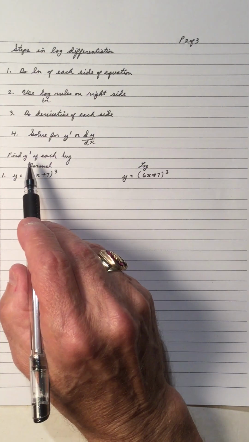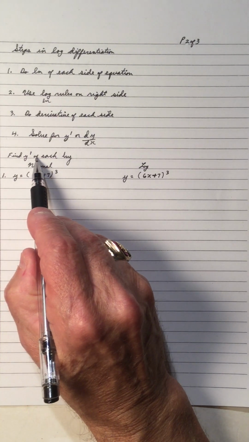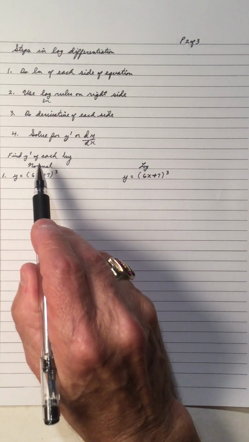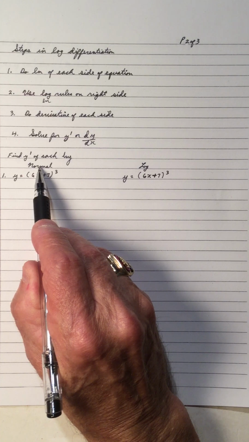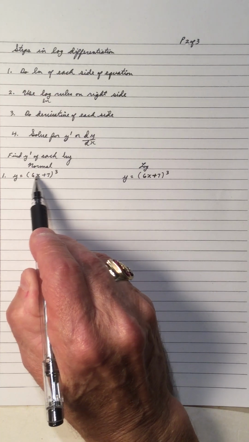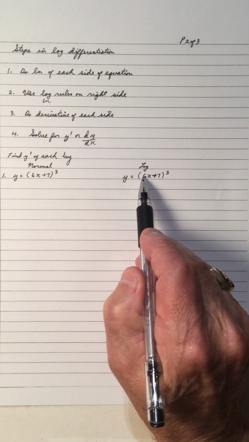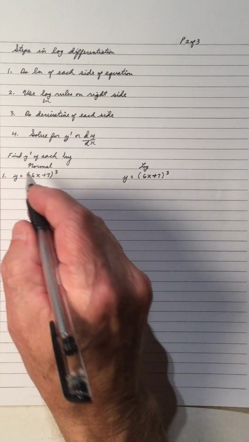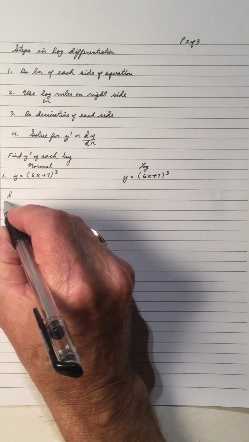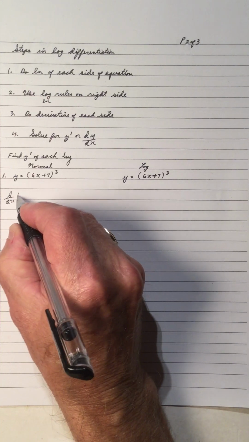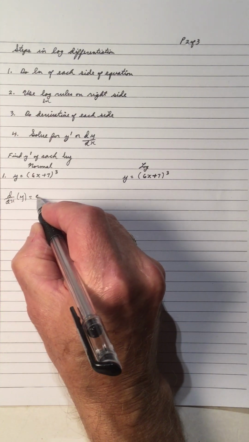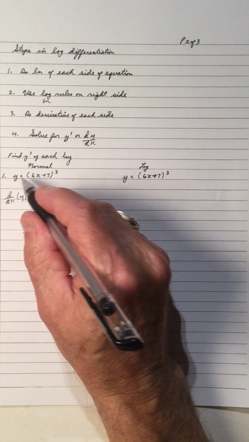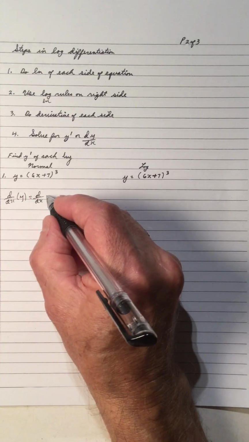So here we go. Find y prime if y equals (6x plus 7) cubed. We're going to do the same one twice to compare. I'm going to do it by the normal derivative, and then I'm going to do it using log differentiation. So if I were to do this equation by the normal derivative, I would do d/dx on each side. So d/dx is, we're doing the derivative of y and the derivative of each side in terms of x.